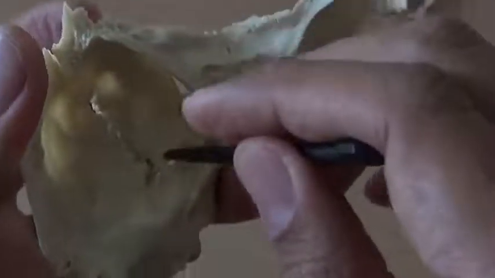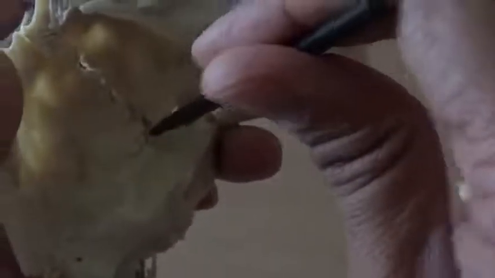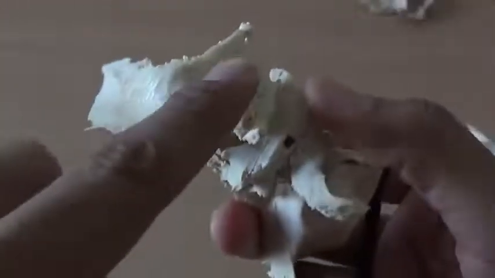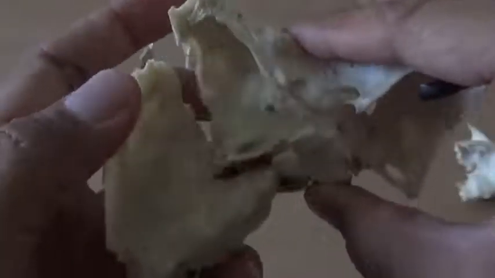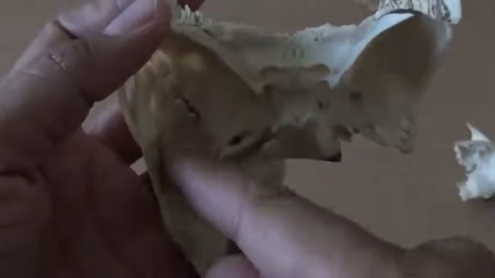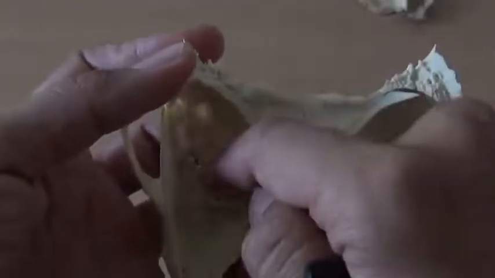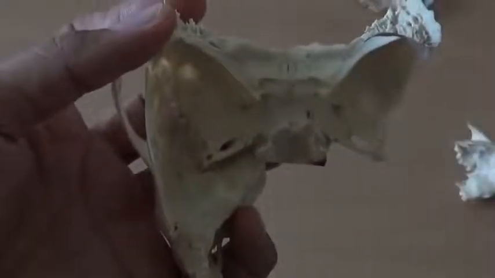Now within the greater wing of sphenoid, there are multiple foramina like foramen rotundum, foramen ovale, and foramen spinosum. Through foramen ovale and foramen spinosum, the middle cranial fossa communicates with the infratemporal fossa over here, and laterally this is the squamous part of the temporal bone. So the middle cranial fossa, laterally, is related to the temporal fossa. In front there is the orbit, below is the infratemporal fossa, and laterally is the temporal fossa.